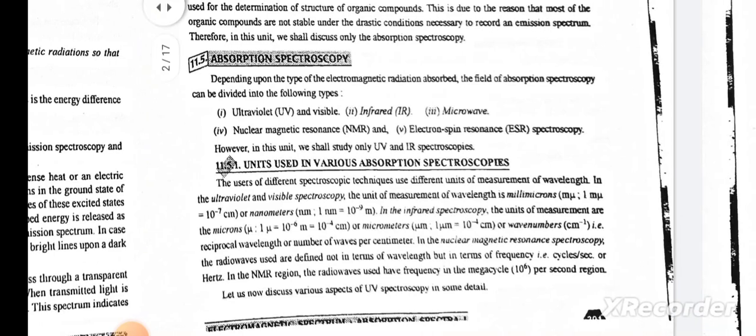Units used in various absorption spectroscopies. The users of different spectroscopy techniques use different units of measurement of wavelength. In the ultraviolet and visible spectroscopy, the unit of measurement of wavelength is millimicrons or nanometers. In the infrared spectroscopy, the units of measurement are the microns or micrometers or wave numbers, the reciprocal of wavelength or number of waves per centimeter.